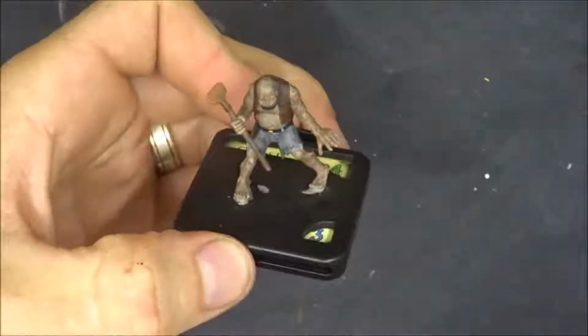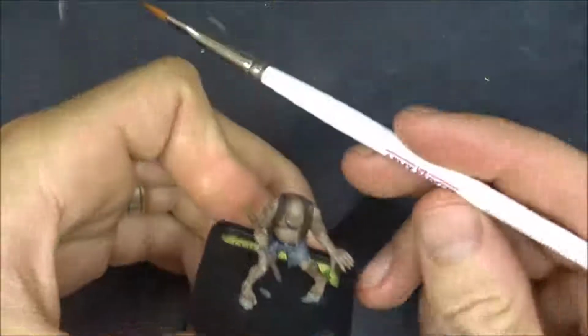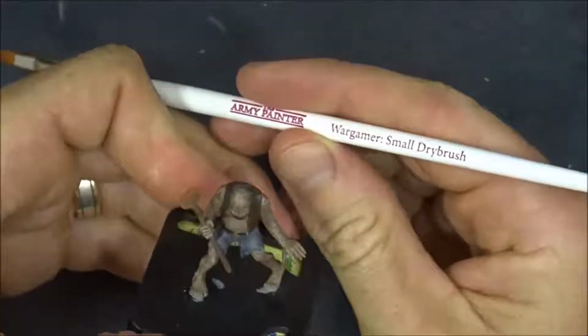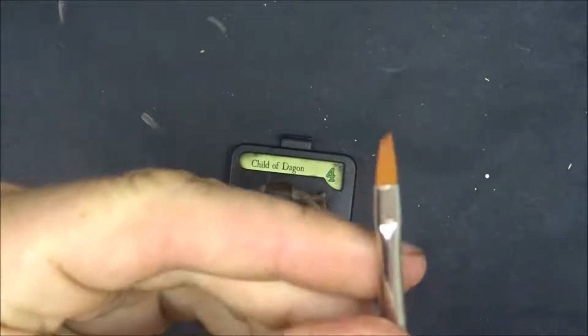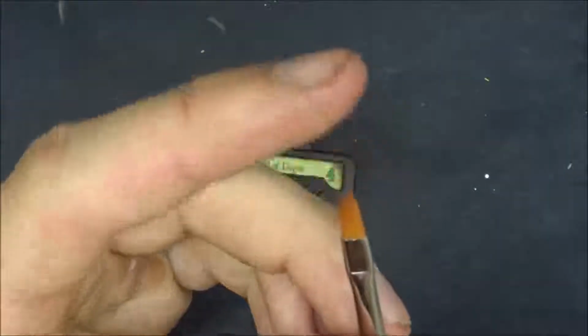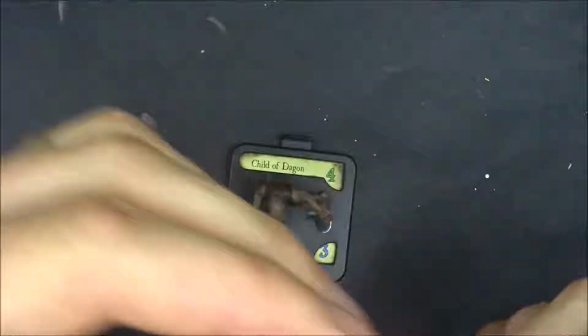Just quickly as I start here, for the dry brushing, I'm going to be using this new brush that I've got. It's another Army Painter one. It is their small dry brush. So you know, it's got a bit of an angled tip on it there. I haven't used this yet. This will be the first time, so we'll see how it goes.